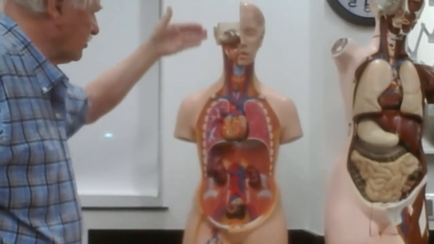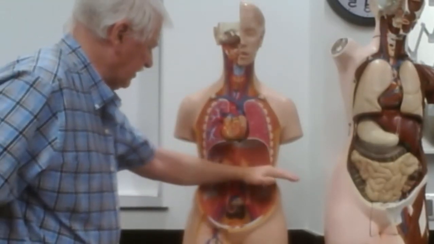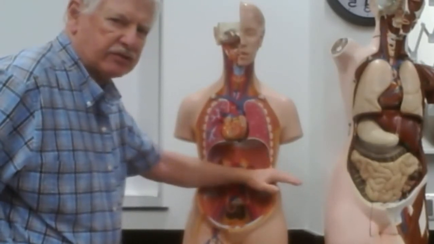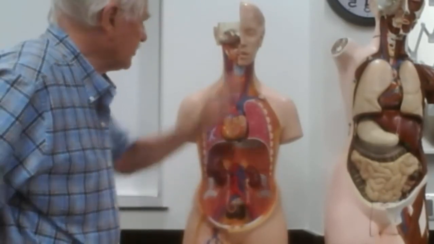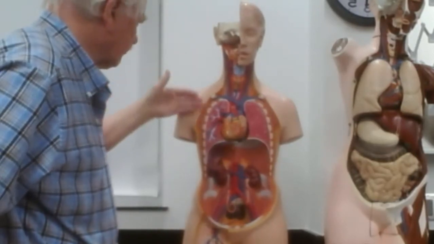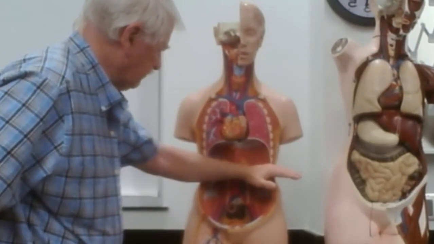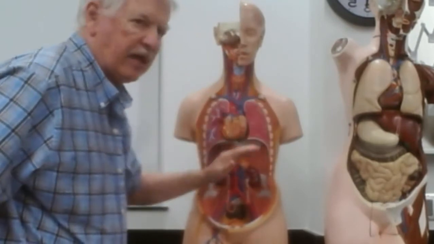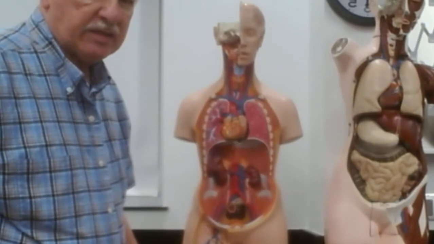And then if you do it inferior and superior this way, that's called the transverse or the cross section. So see, sagittal is right and left, coronal is front and back, and transverse is inferior and superior. And then if you section anything on an angle, that's called an oblique section.